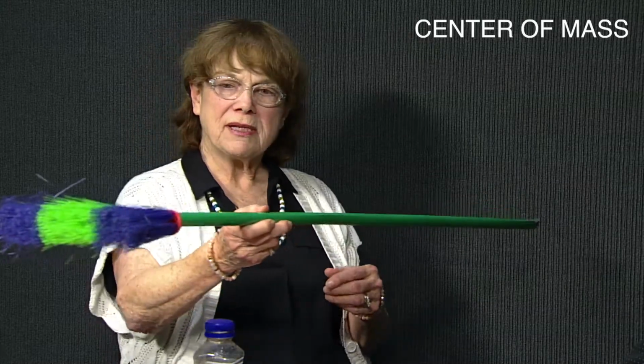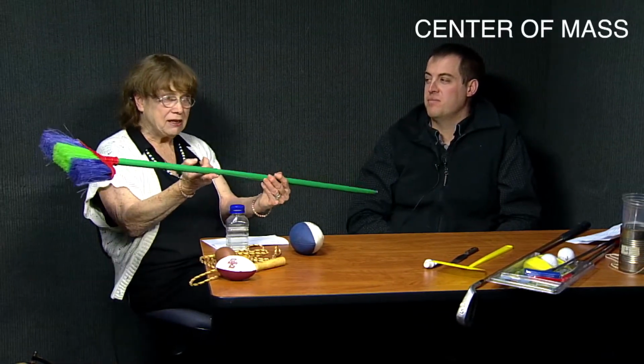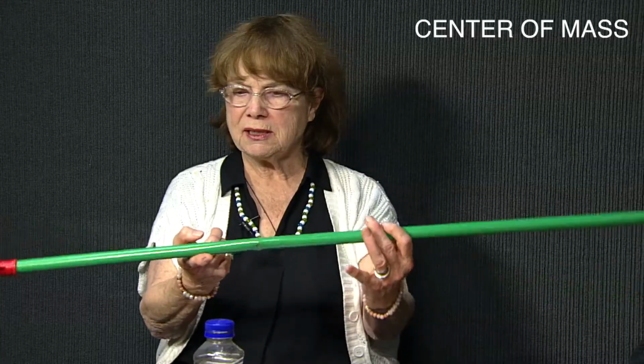So, where is the center of mass in this broom? Is it here? No. The center of mass is not always in the middle. It's also referred to as the center of gravity. As I understand it, I think they're interchangeable. Pretty interchangeable.